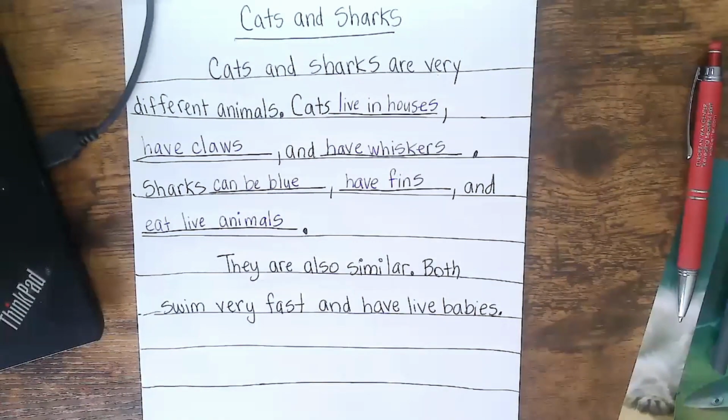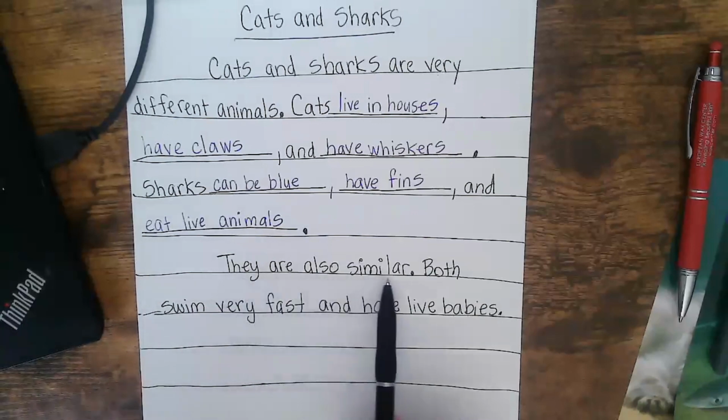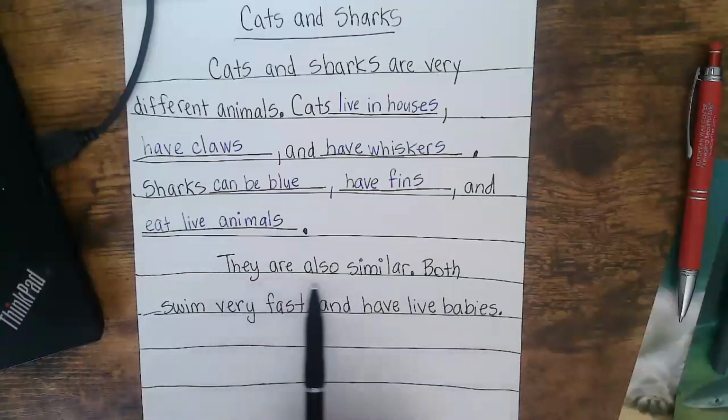Excellent. Now we're going to read together. I'm going to read my second paragraph by myself. The second time you're going to read it with me. And the third time you're going to read it out loud by yourself and you're going to follow the pen. Ready? Go. They are also similar. Both swim very fast and have live babies. With me. Go. They are also similar. Both swim very fast and have live babies. By yourself out loud. Go.